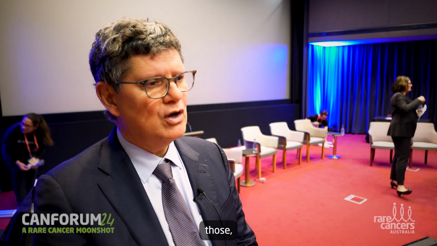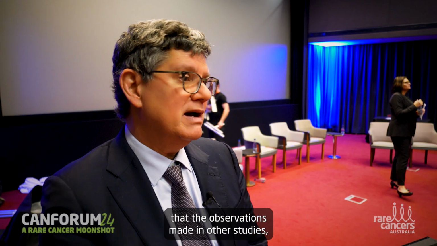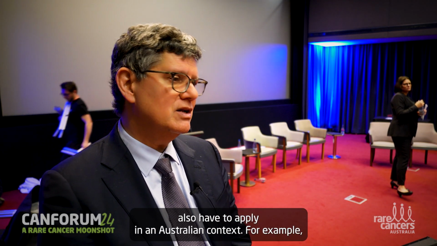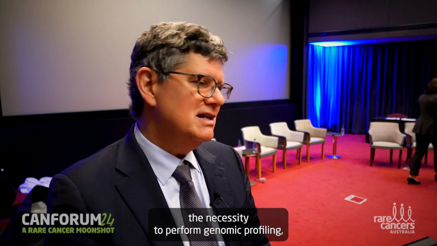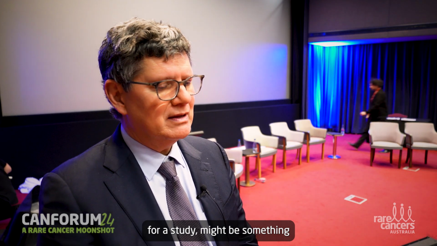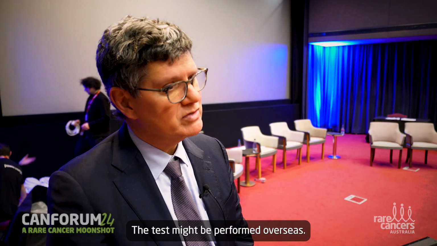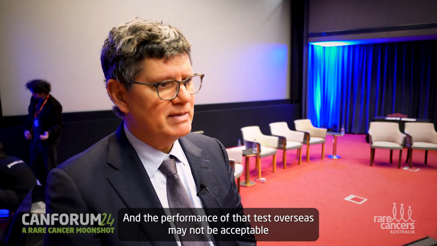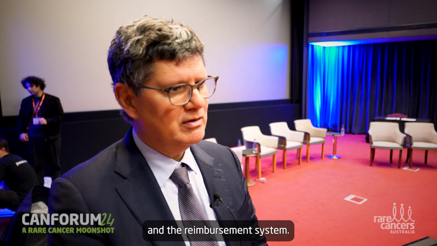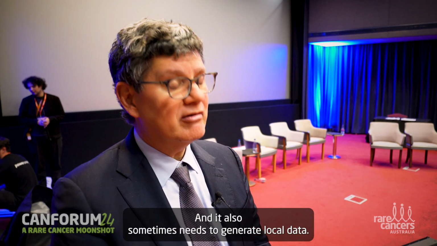And those circumstances, of course, require local data to confirm that the observations made in other studies are also going to apply in an Australian context. For example, the necessity to perform genomic profiling for a study might be different in one country from in Australia. The test might be performed overseas, and the performance of that test overseas may not be acceptable to the Australian taxpayer and the reimbursement system. So PBAC does use international data, and it also sometimes needs to generate local data.